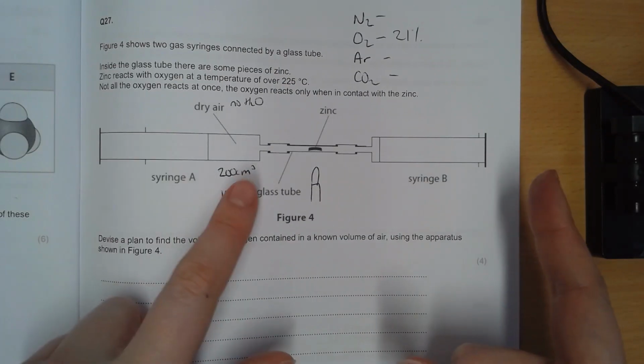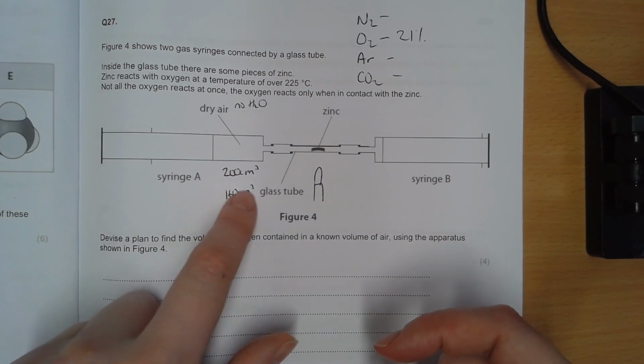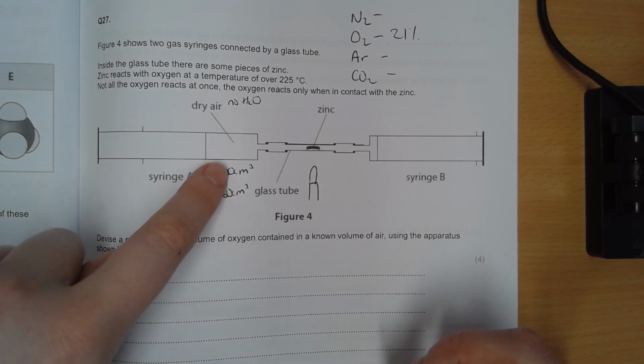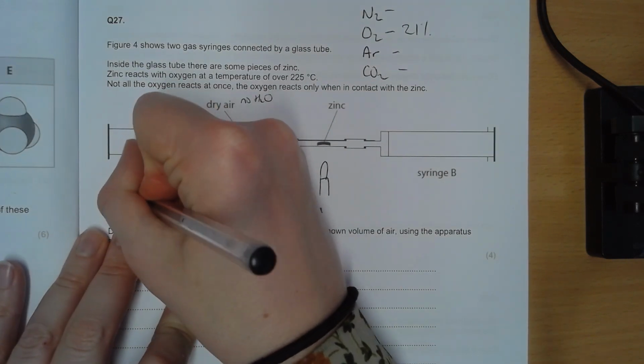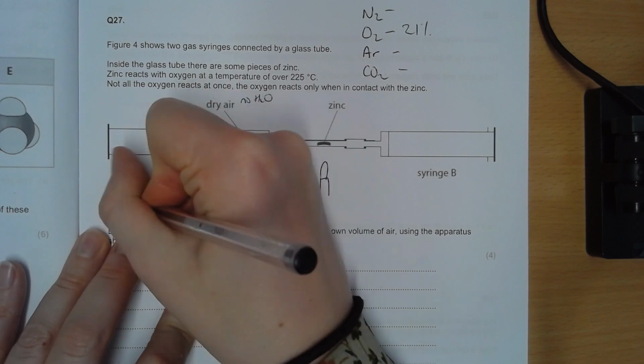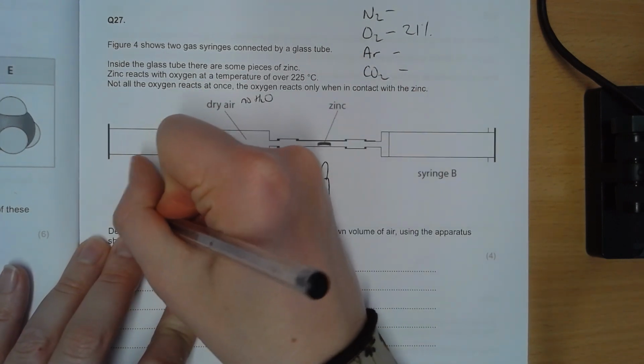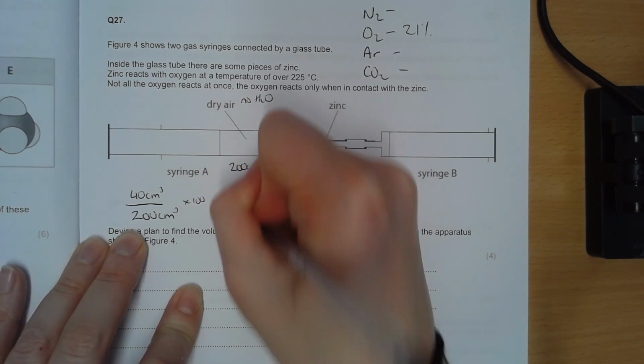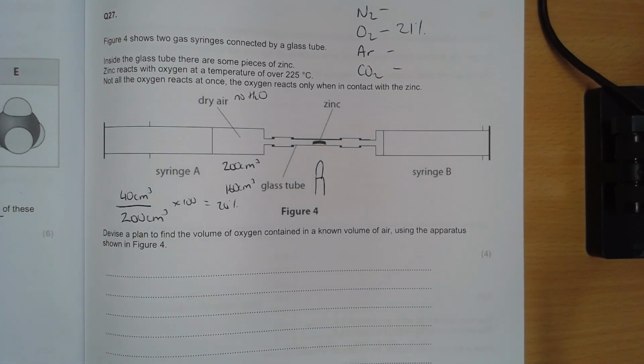And when the volume of air stops decreasing and you're left with a constant, what you can do is subtract the final volume from the initial volume. So you see you've lost 40 centimeters cubed of air, and then get that as a percentage of your original volume, and you'll see, oh yeah, oxygen takes up 20% of air.